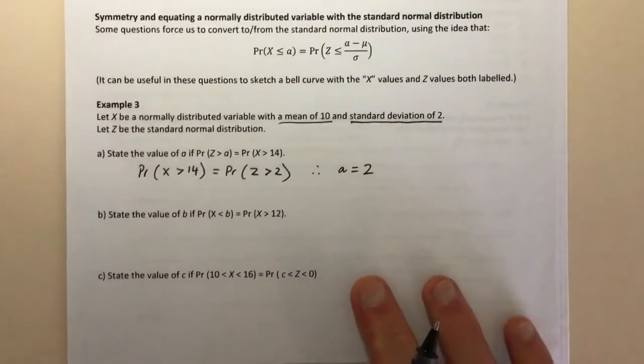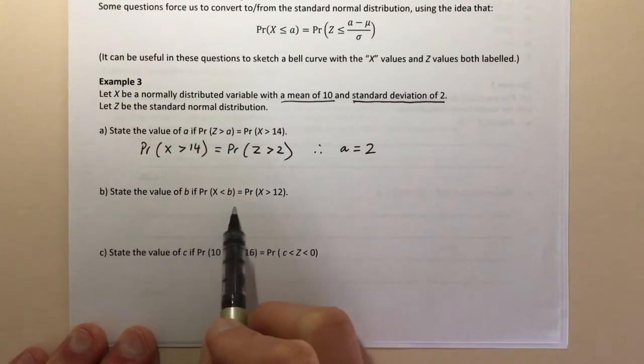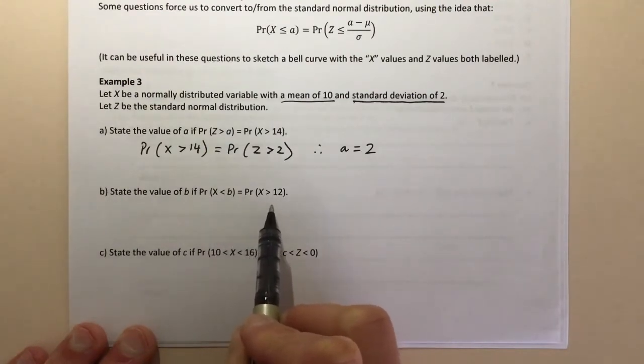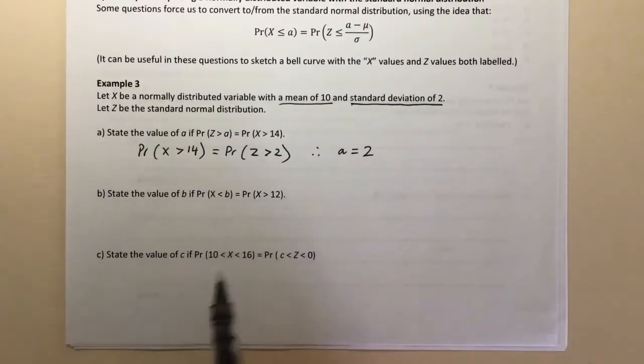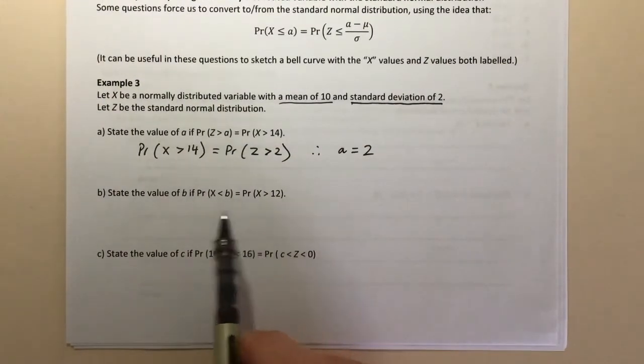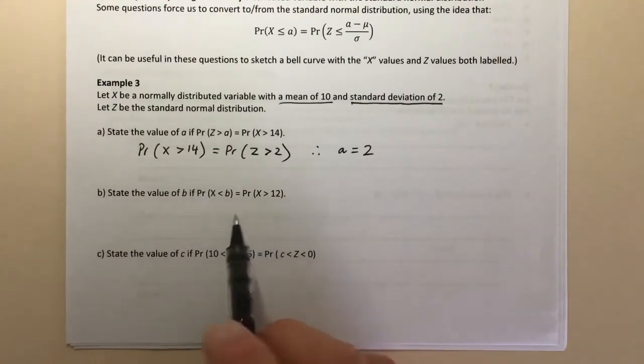Okay, part B of the question says, state the value of b if the probability that x is less than b is equal to the probability that x is greater than 12. So notice that neither of these are referring to z, they're both referring to x. But we've got a switched around inequality. So I've got the probability x less than b equal to the probability x greater than 12.